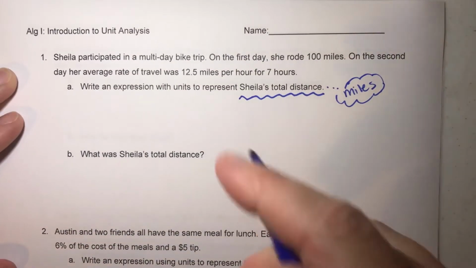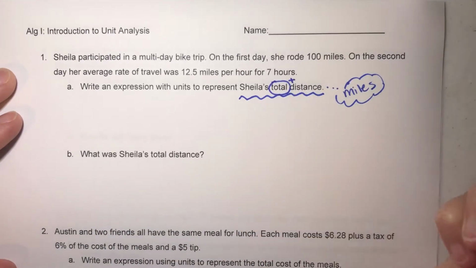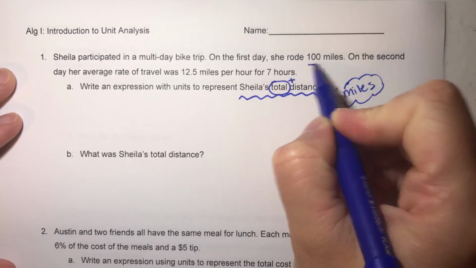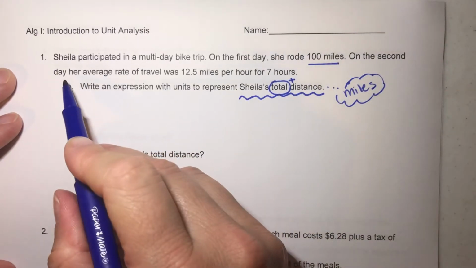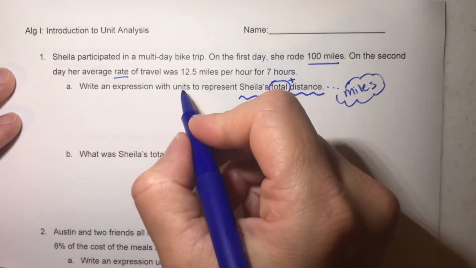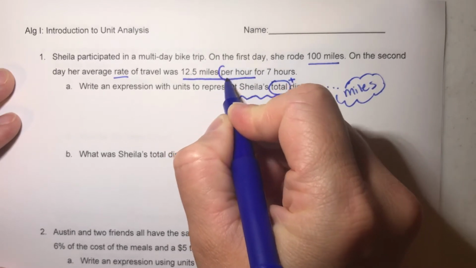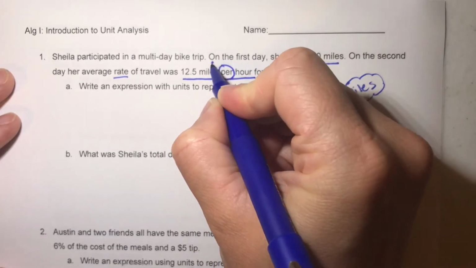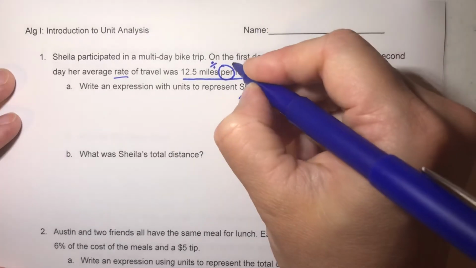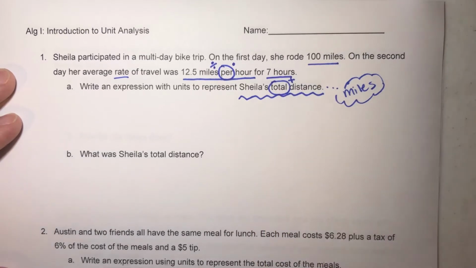So something to keep in mind: we're going to come up with a total distance, so we should be adding day 1 and day 2 together. We don't need to keep them separate. So on the first day she went 100 miles. On the second day her average rate, so I'm going to have a fraction, was 12.5 miles per hour. So per is the word where our fraction bar is going to come in. And then we will also have to multiply by the number of hours, which is 7.